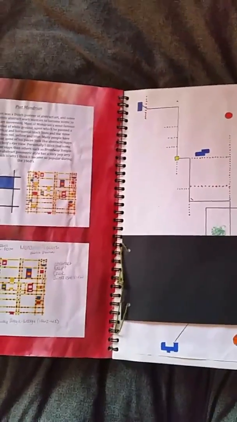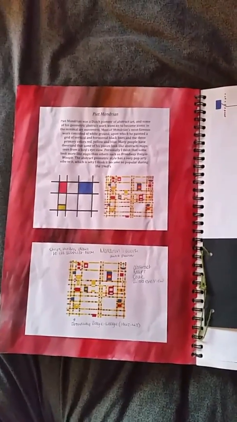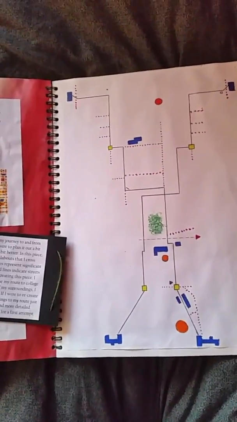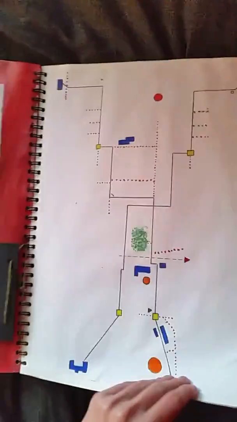I also looked at another artist, Piet Mondrian, who looked at abstract pieces, and he created a very popular pop arty kind of style. So to link with identity, I made my own map of my route to college in the style of his work.